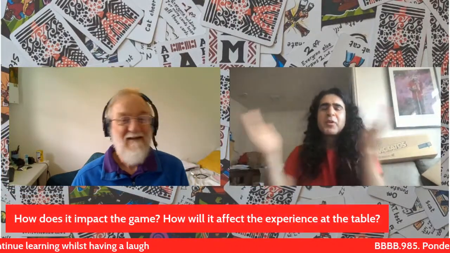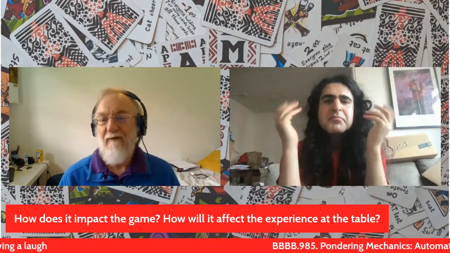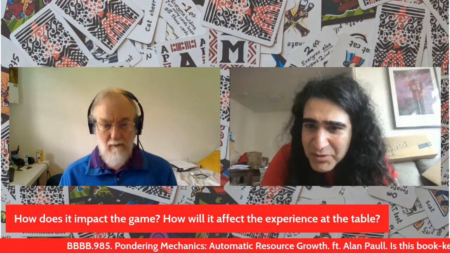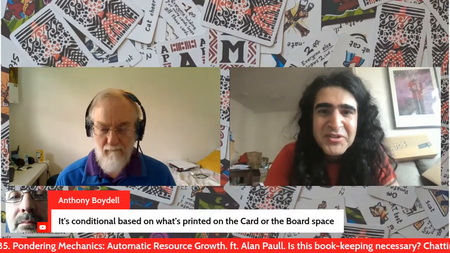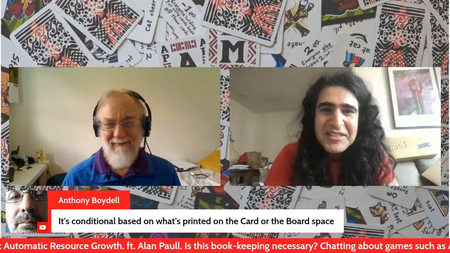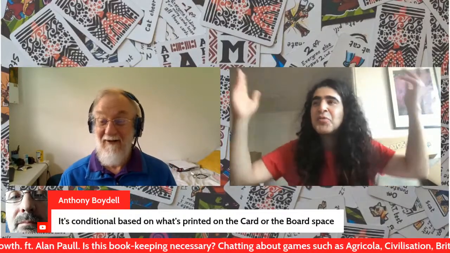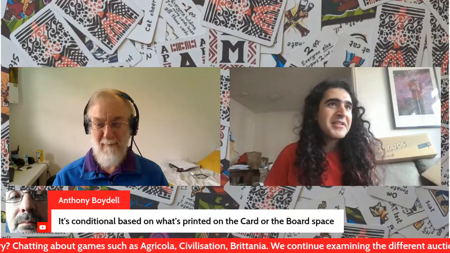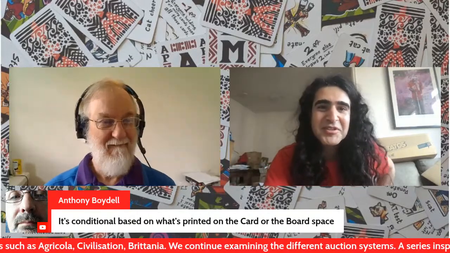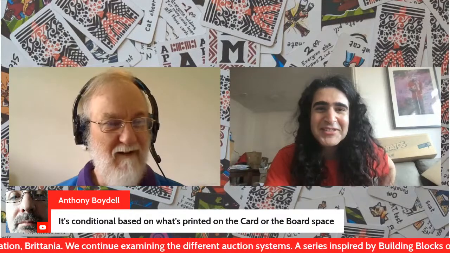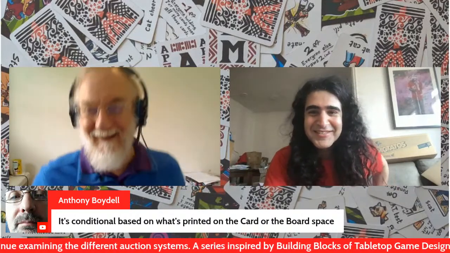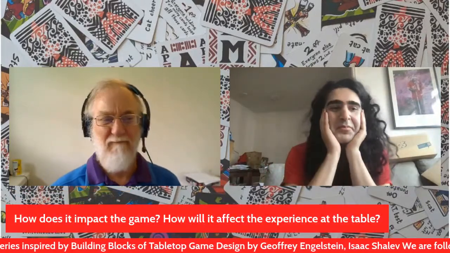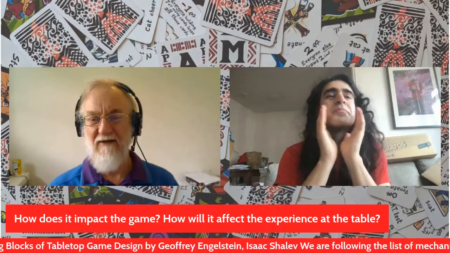So, we've talked a lot about this already, but how does it impact a game? How will it affect the experience at the table? And Tony says it's conditional based on what's printed on the card or board space. Oh, well, then you can say it's conditional based on the rules. Like the fact that I was allowed to draw a picture in this game was conditional on me. No, I don't think he gets off the hook like that. Anyway, let's not get too tendentious about this.